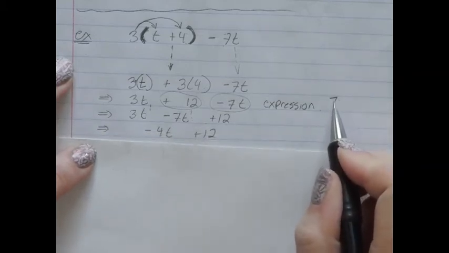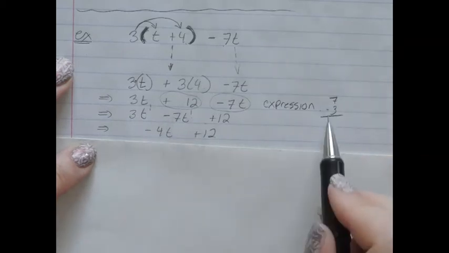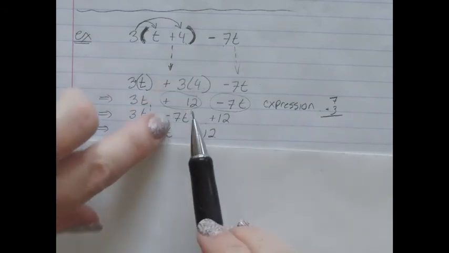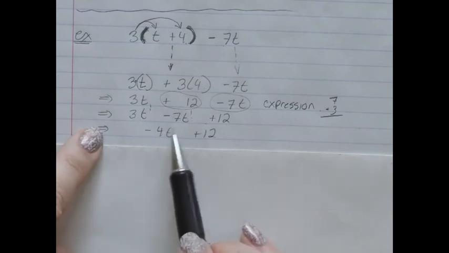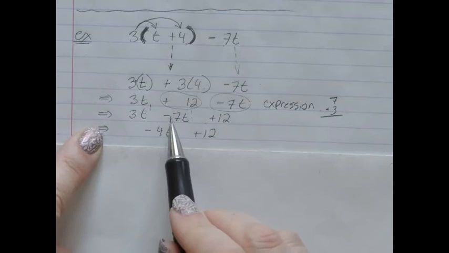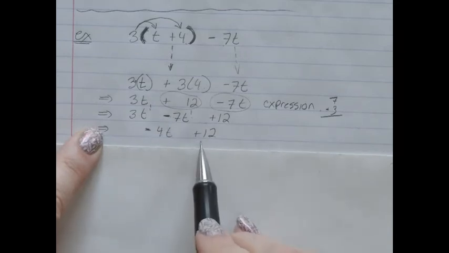We have 7 minus 3. Again, these two are opposite signs, so you're going to subtract. Take the larger number, in this case it's 7, if I got rid of this minus sign. So this is 7, and that's 3. 7 minus 3 is 4, but since 7 was larger and it was a negative, my answer will be negative. And then I just drop down the 12.